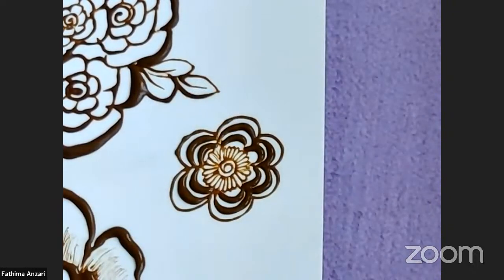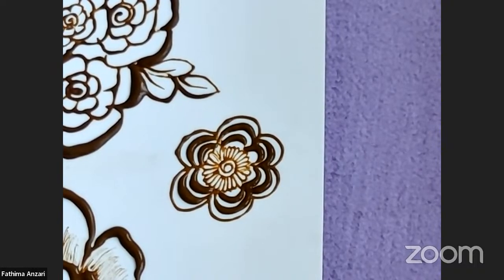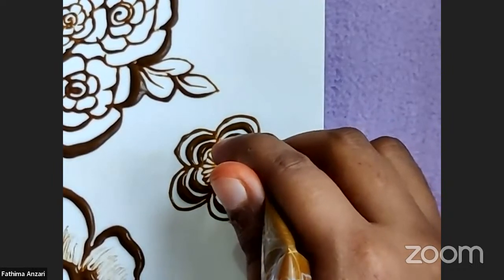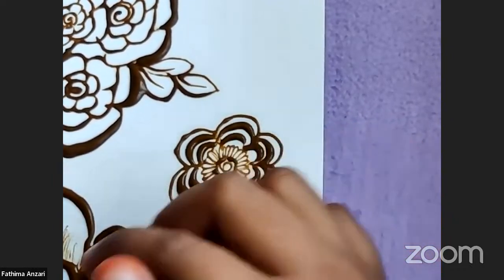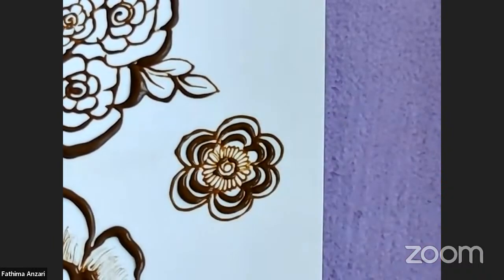So that is the third layer, and this is how you make an Arabic flower. This is not the only Arabic flower. We have different kinds of Arabic flowers, as I have shown here. One is that, and there are also other kinds of Arabic flowers. Yes, that will be it.